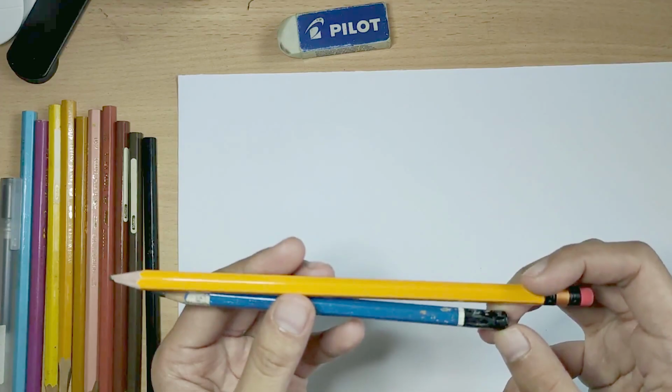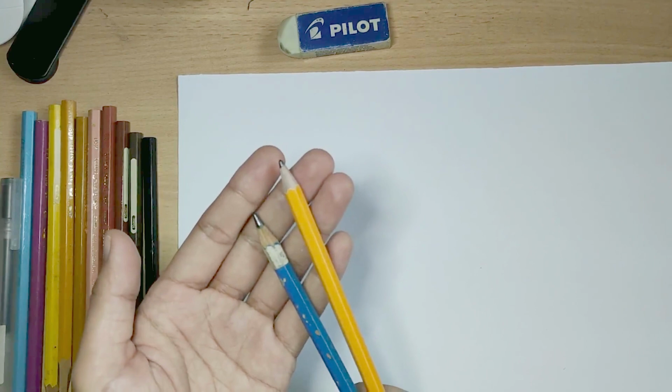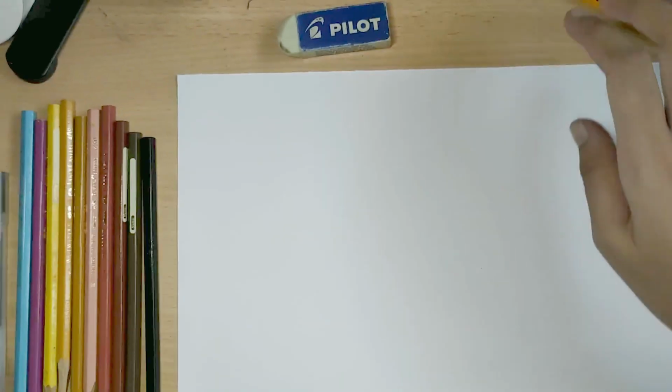You need two types of pencils, one regular pencil and the other a graphite pencil. I'm using 6B for this exercise. Graphite pencils are usually used for sketching.